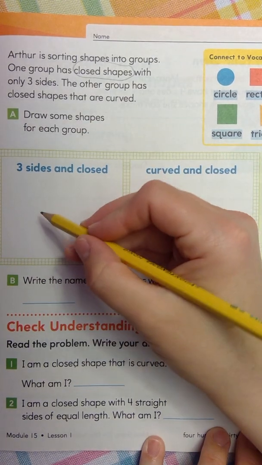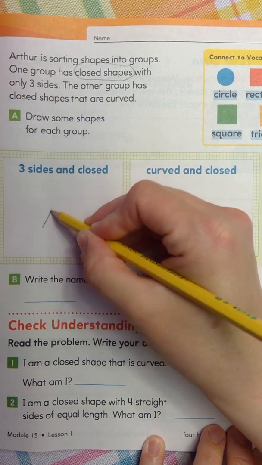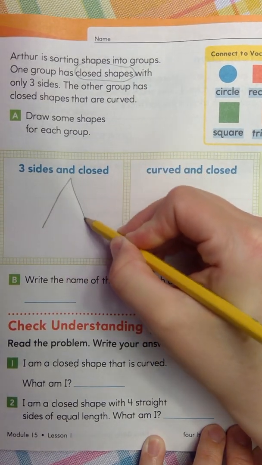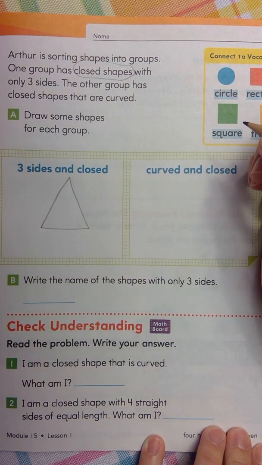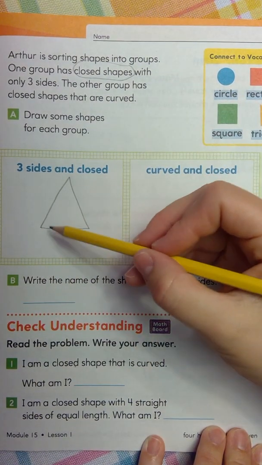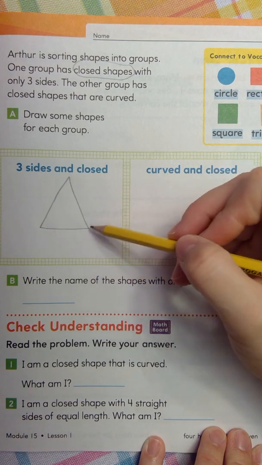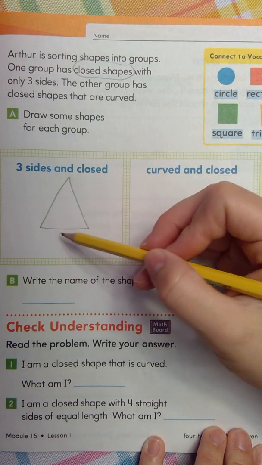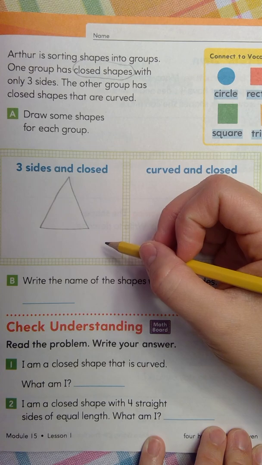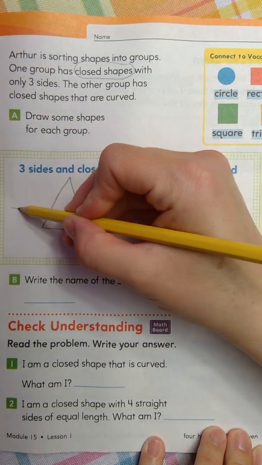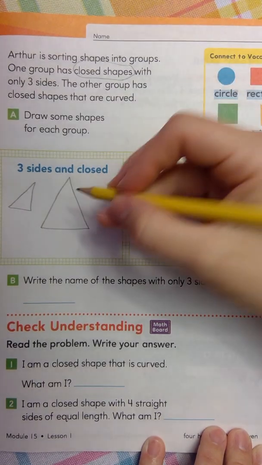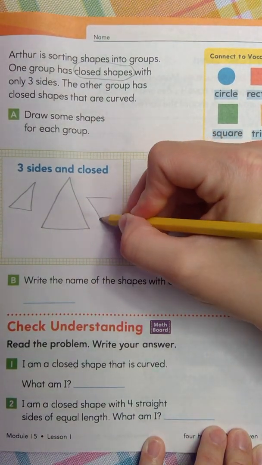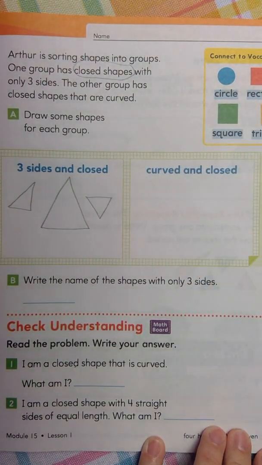Well, if I think of a triangle, I know a triangle has 3 sides. 1, 2, 3. 3 sides, and it's closed because all of my corners are shut. Okay, there's no hole anywhere. It's not open. 3 sides and it's closed. I could also draw a triangle that looks something like this. I could draw a triangle that looks like this. 3 sides that are closed.